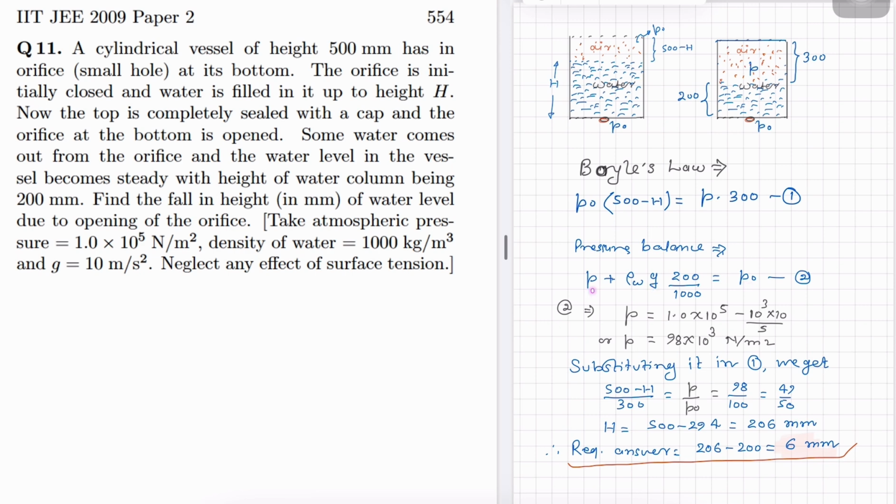We can find P by solving this equation, because P naught is given here, rho is given, so we can find P. That means the final air pressure we can now find numerically. That comes out to be this much, 98 into 10 power 3 pascal.